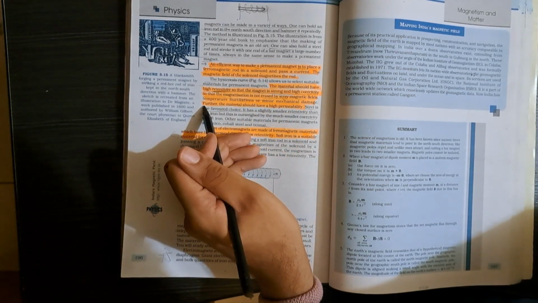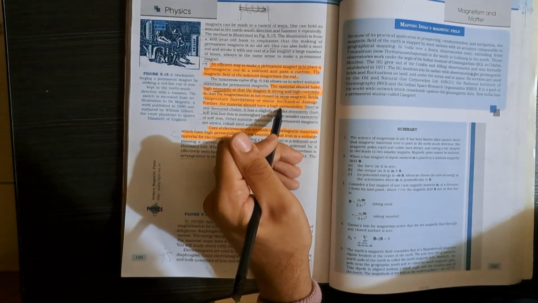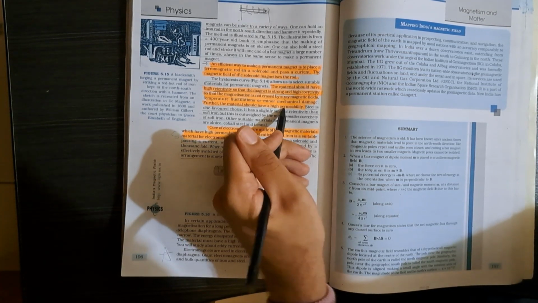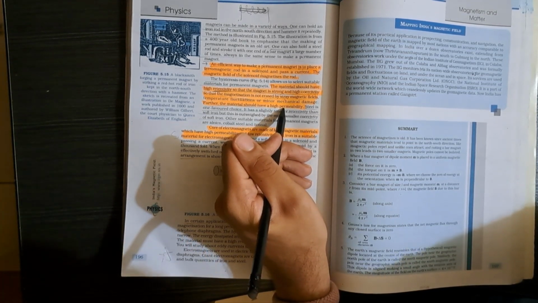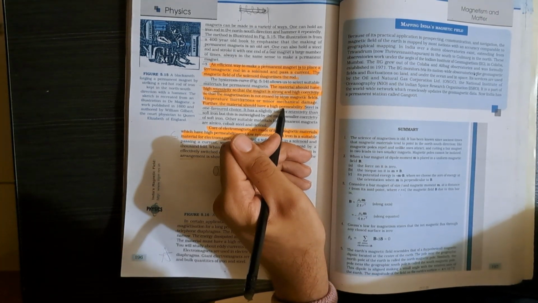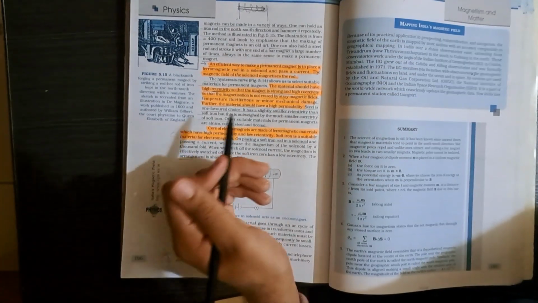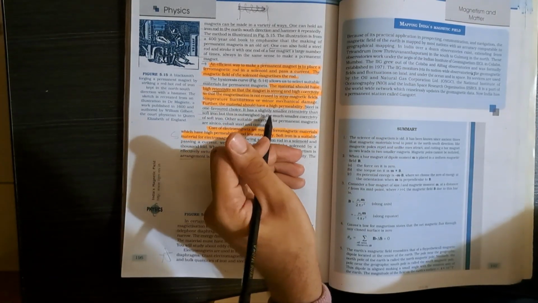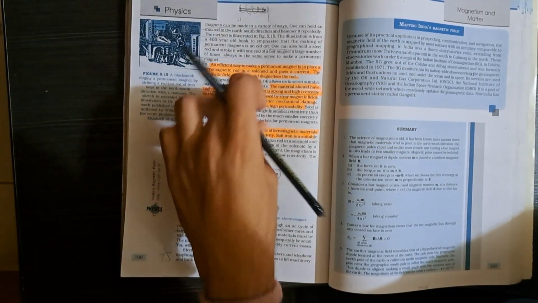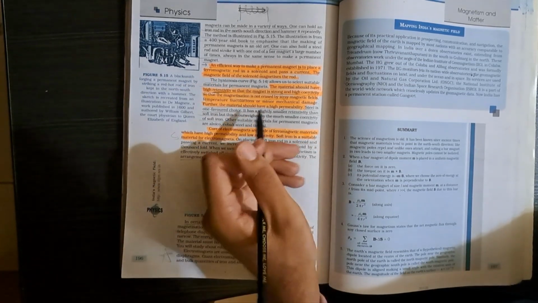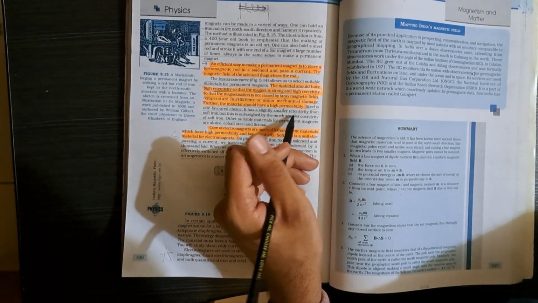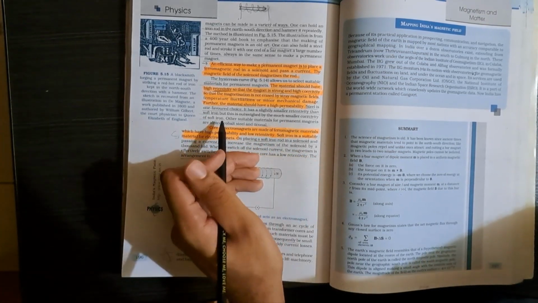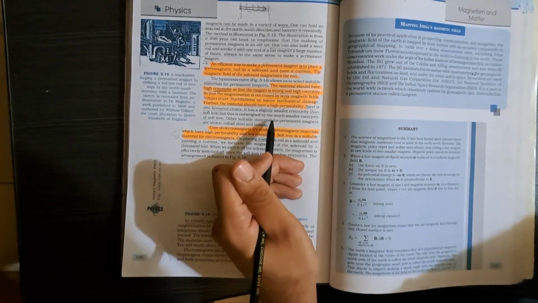Further, the material should have high permeability. The magnetic field is directly proportional to permeability, so if it has more permeability, it will conduct more magnetic field and it will be more magnetizing. Example, steel. Okay, and here they are comparing the two objects. Steel has smaller retentivity than soft iron, but this is outweighed by the much smaller coercivity of soft iron.